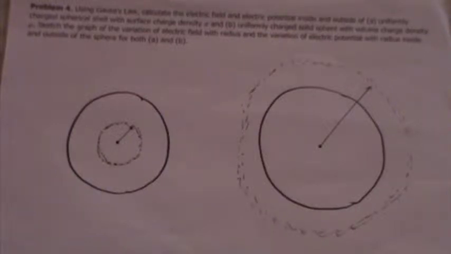Okay, for problem number 4, using Gauss's law, calculate the electric field and electric potential inside and outside of a uniformly charged spherical shell with surface charge density, and the uniformly charged solid sphere with a volume charge density.